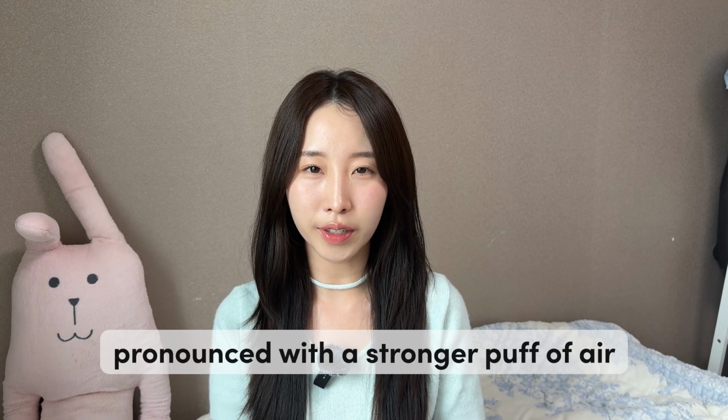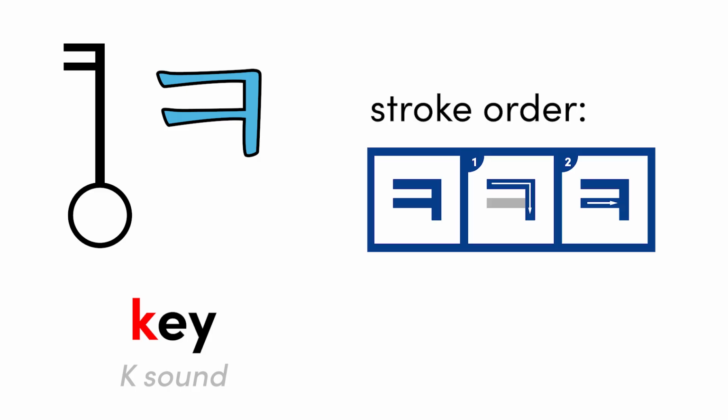Now, let's learn the aspirated consonants. These are part of the basic consonants but are pronounced with a stronger puff of air. You form them by adding an extra line to the existing basic consonants. Remember our gun letter? Add a line and you get this. It looks like a key and makes the K sound.